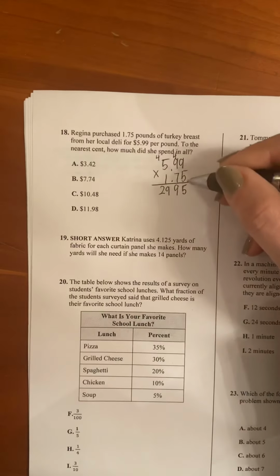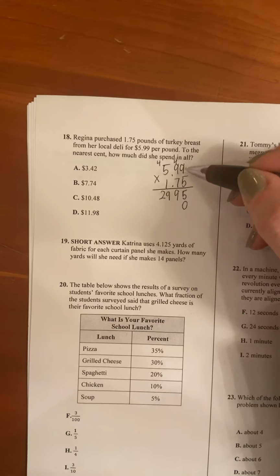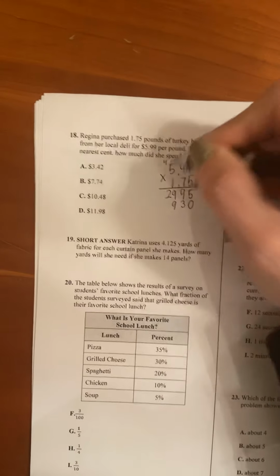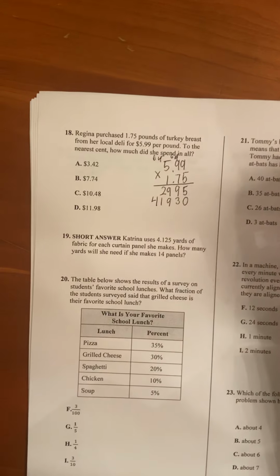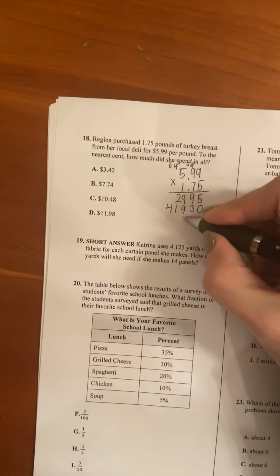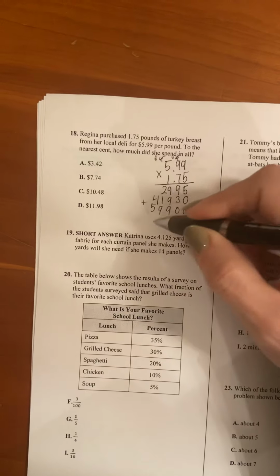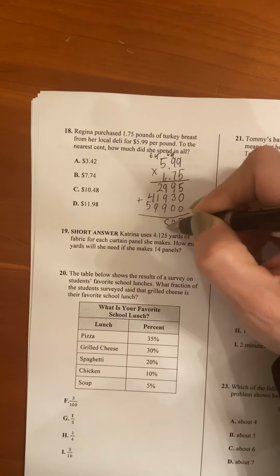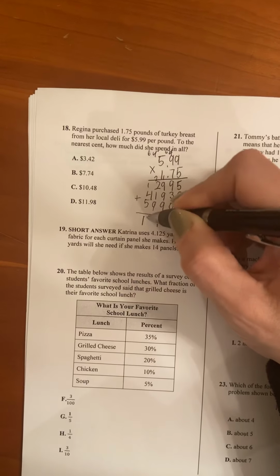Okay, there's my first row. I multiplied the 5. Now I'm going to put a 0 to move over to the next digit. I'm going to multiply the 7. Okay, and now I'm going to multiply the 1. I need to put 2 zeros this time, and then I can move over to the 1. And then add.